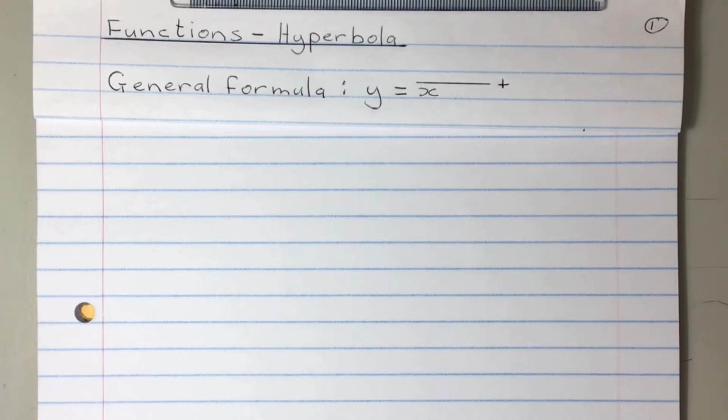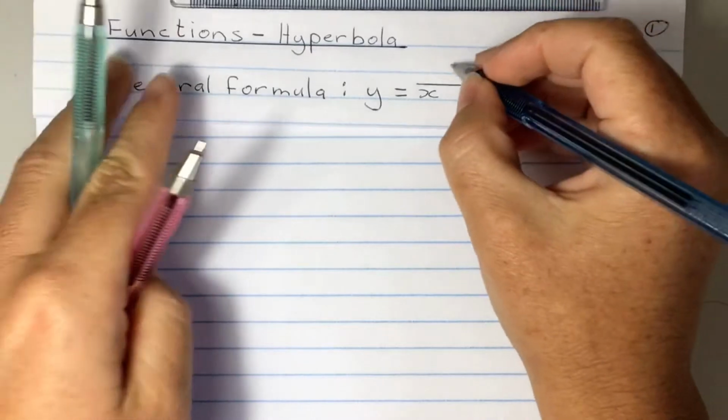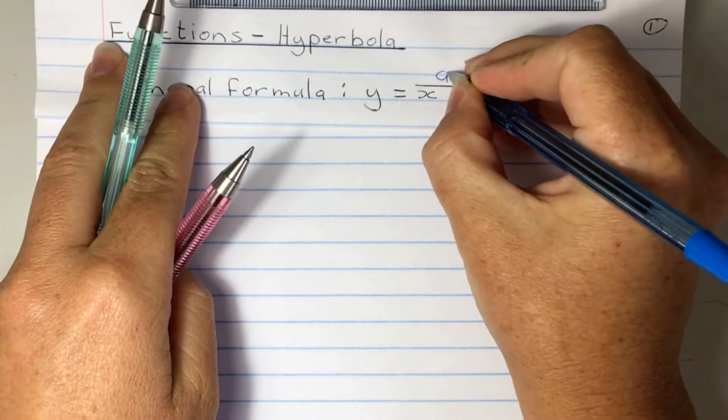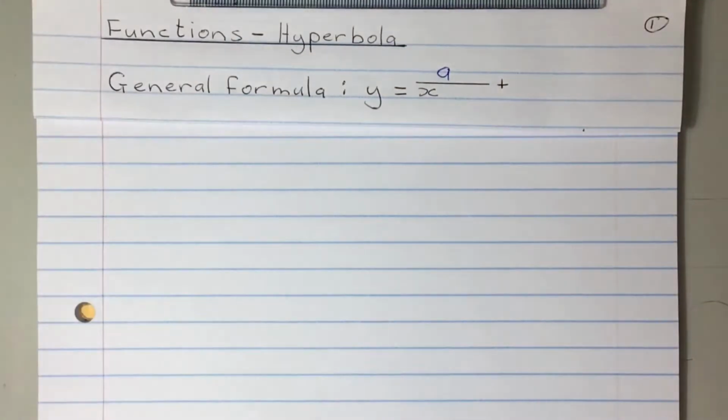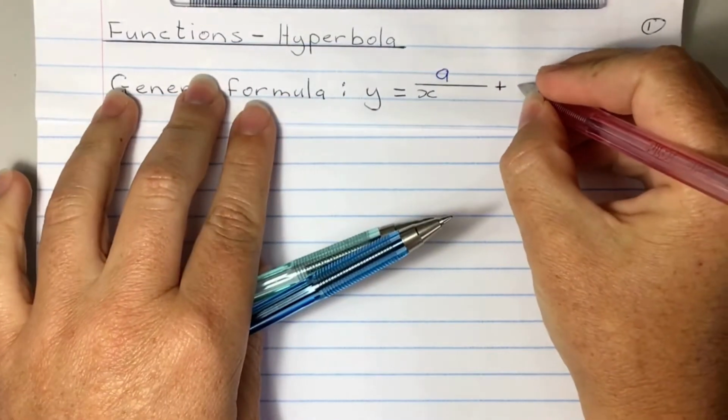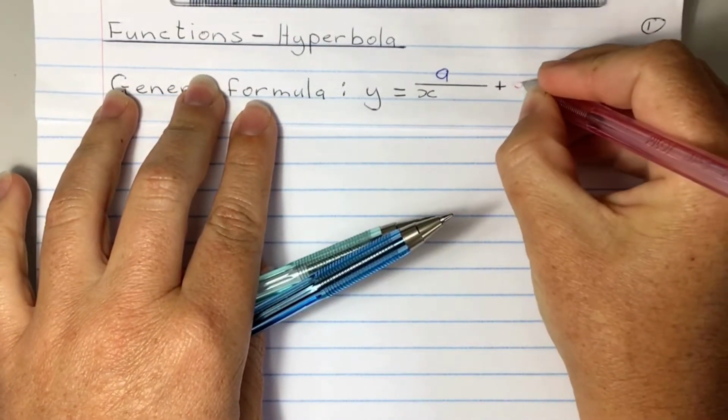Hello everyone, in today's video we are going to be looking at the hyperbola, and first off let's just look at our general formula. Last year we had a over x in grade 10, and then you had your plus q at the end here.